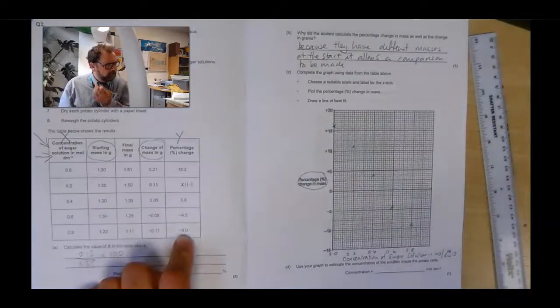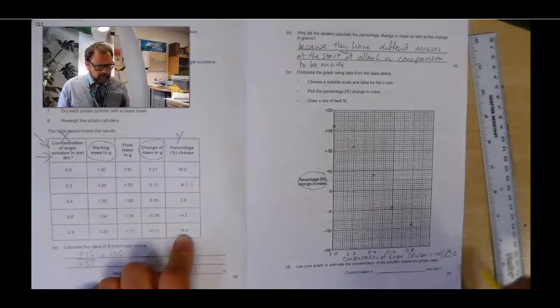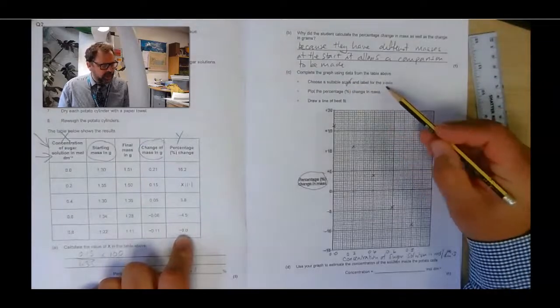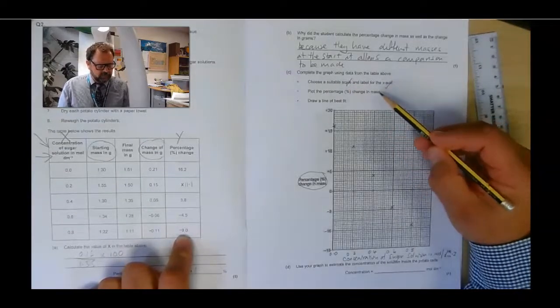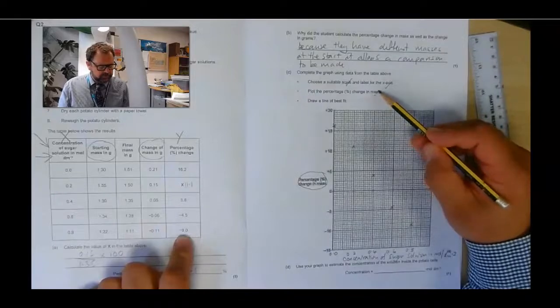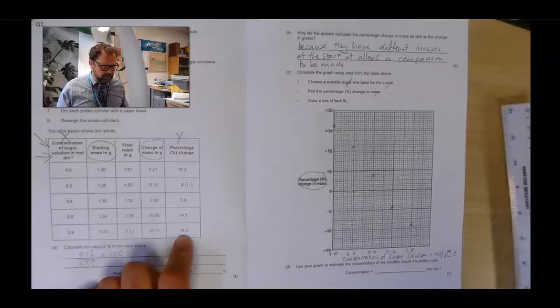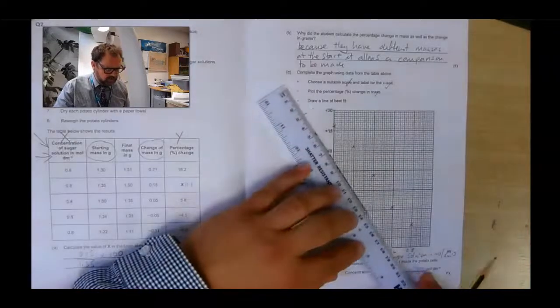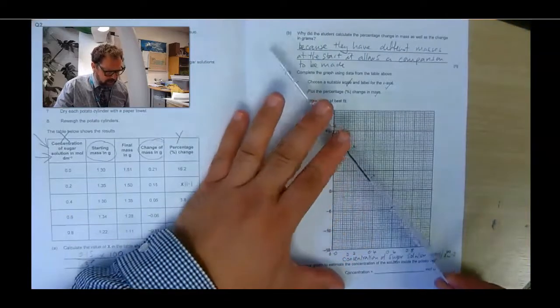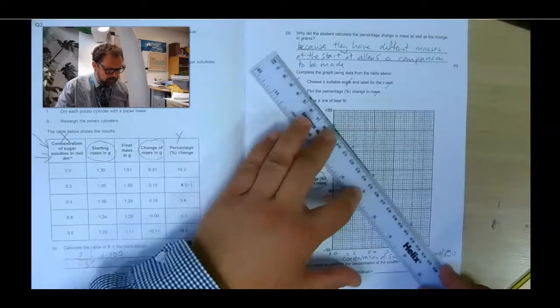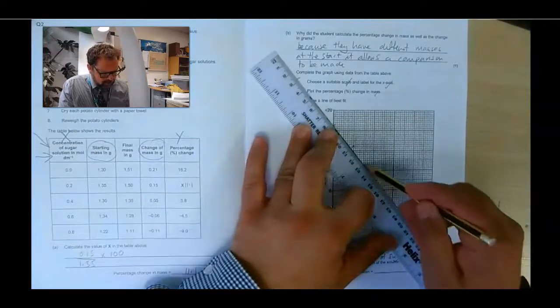Okay, so you can see that I've put my points on the graph now. I'm looking back in the question, have I chosen a suitable scale? Yes. Have I labelled my x-axis? Yes. Have I plotted the percentage change in mass? I have. And I need to draw a line of best fit. Now there's 2 options here. The line of best fit could be a smooth curve, or it could be a straight line. I'm looking at my points and thinking my best fit here is going to be a straight line. I'm imagining a line which goes as close to as many of the points as possible, and I'm going to draw that line onto my graph.